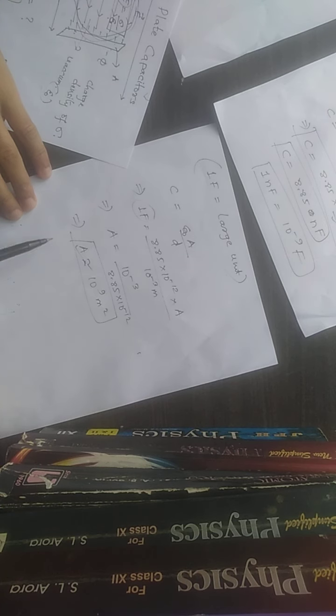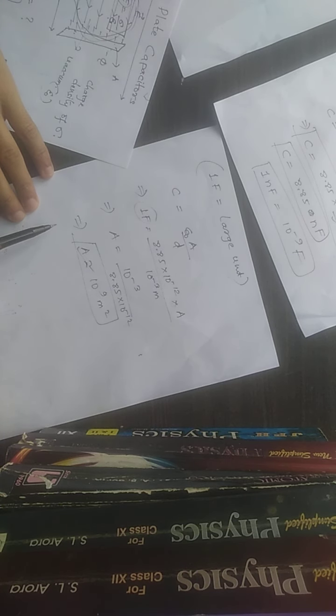That means the length into breadth of the plate must be equal to 10 to the power 9. What is this value actually?